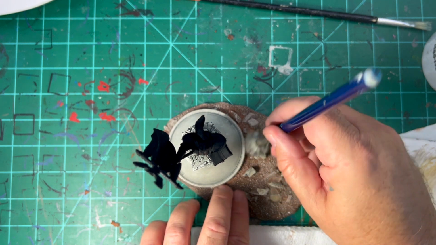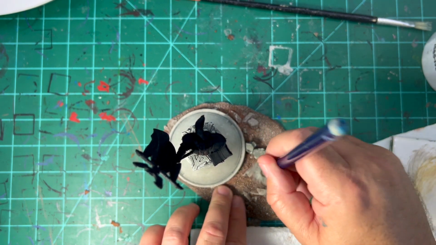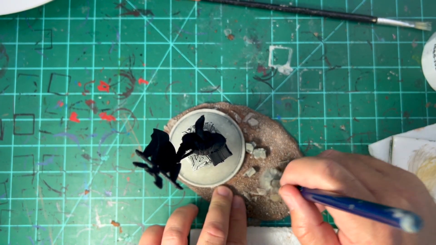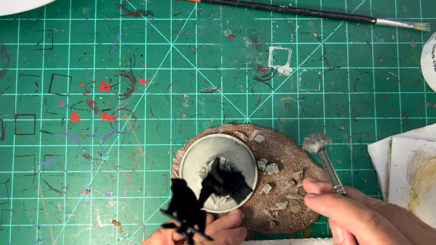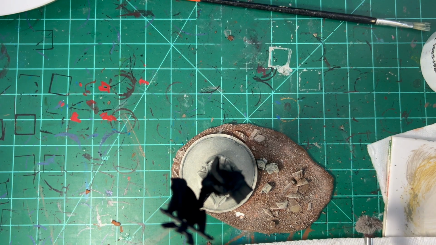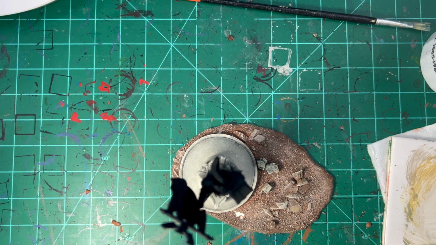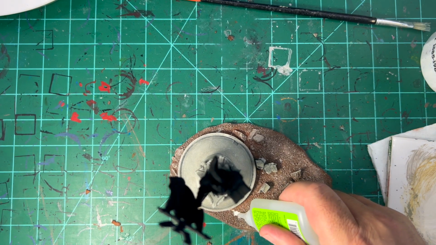Now what I'm going to do, just touch up any of those rocks that maybe didn't get the full treatment with a little bit. I must have had a rock move from here.